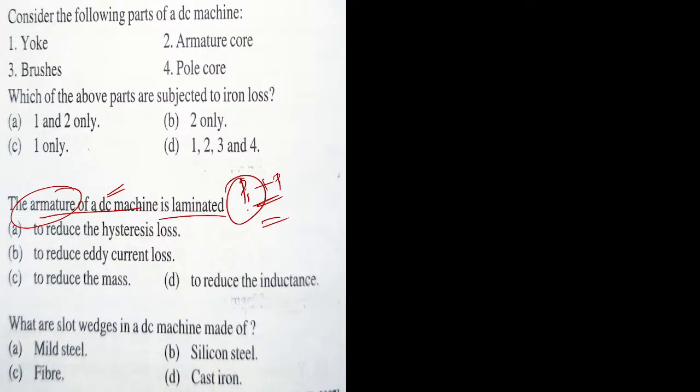Anyway, why are we laminating the armature? If I laminate the armature, what will happen? What is the benefit of laminating the armature winding? That is the next question. I had given the answer to this question already.